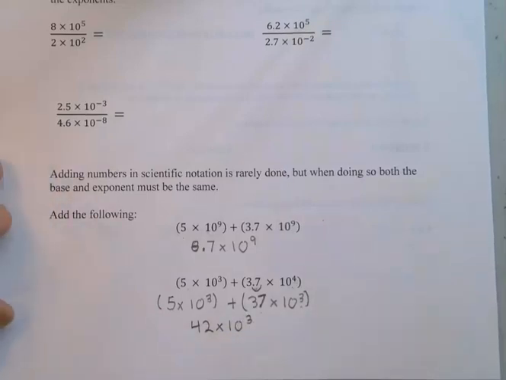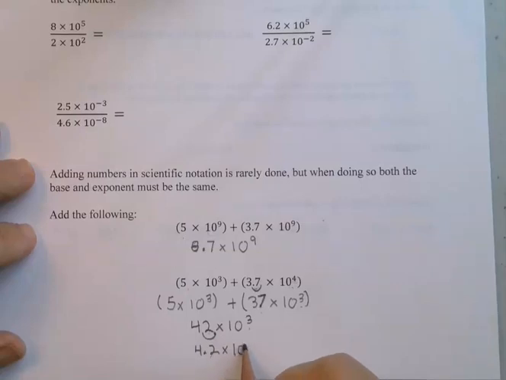All right, now that I have that, I have to adjust the decimal. It's 42. The decimal would be right here if you saw it behind the 2. So I move that over and make it 4.2. And since I made this number smaller, going from 42 to 4.2, I have to make this exponent bigger. Okay, and there is the final answer.